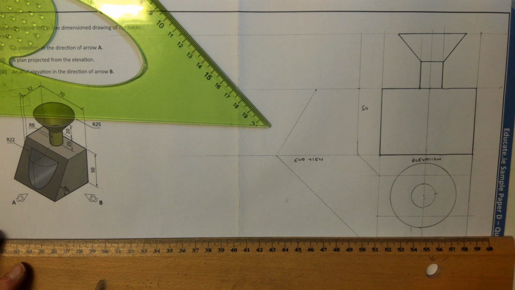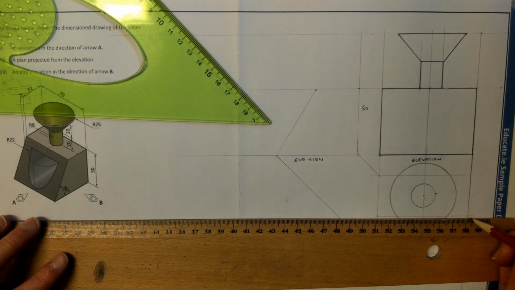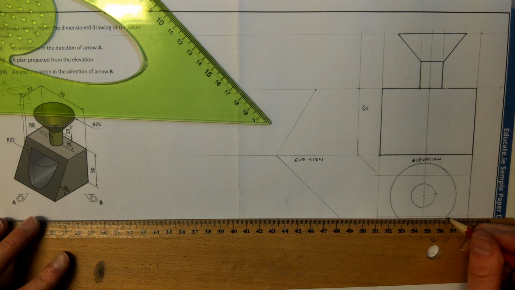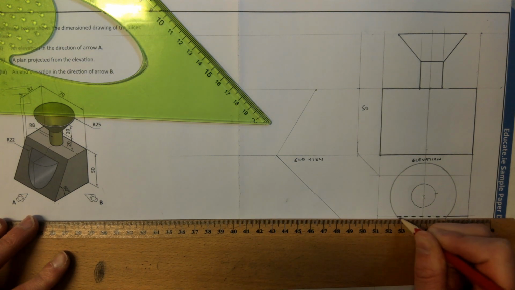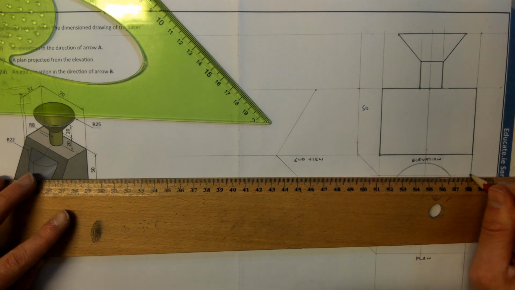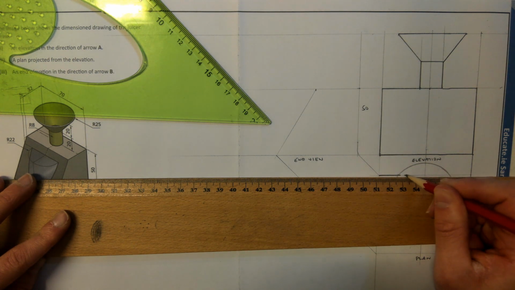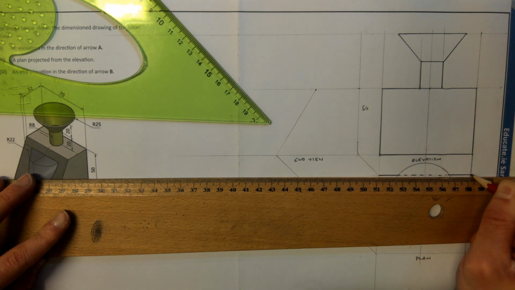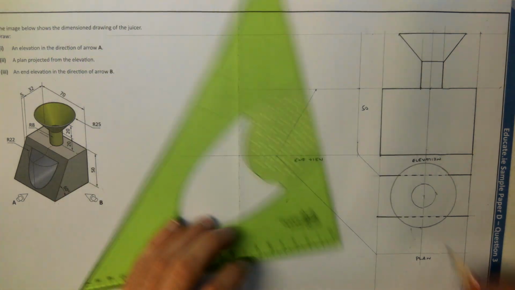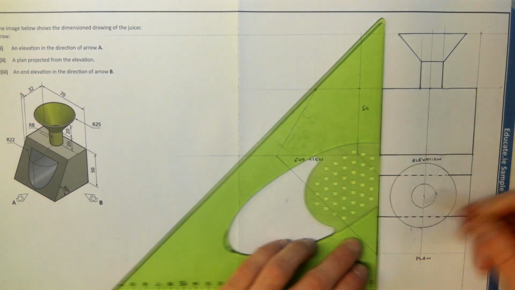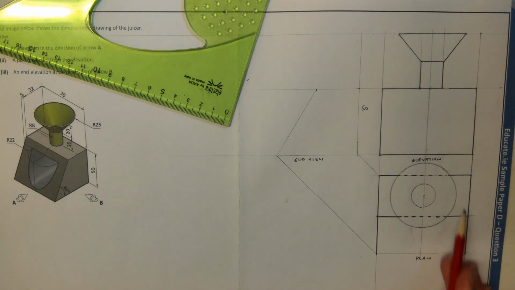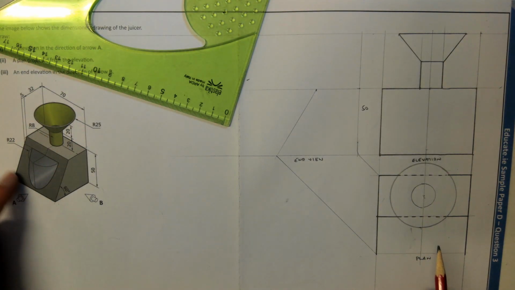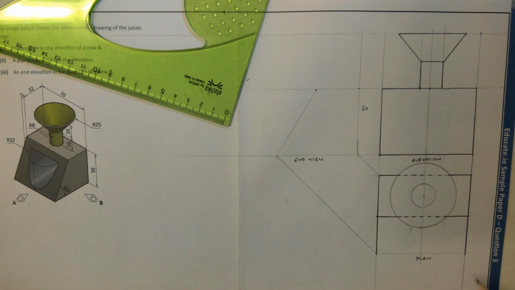Now I can draw in the outline of my rectangle here, and I can see that because the cone is blocking it, it's going to be hidden detail there. And for the back, it's going to be hidden detail there. That rectangle is that one there, and this rectangle is going to be this one here as well.